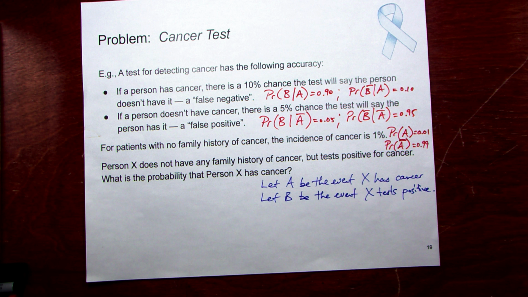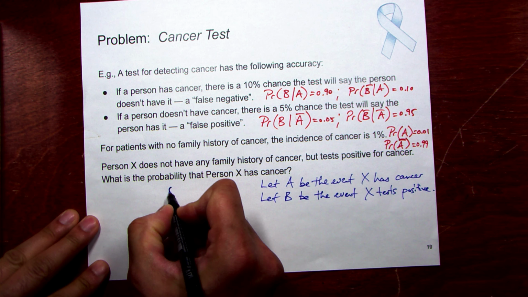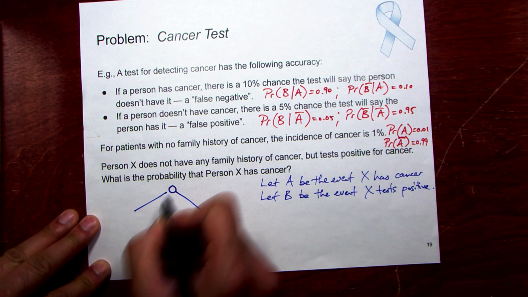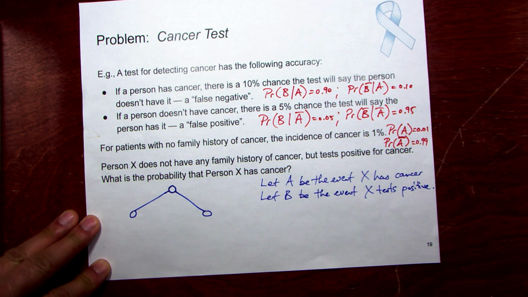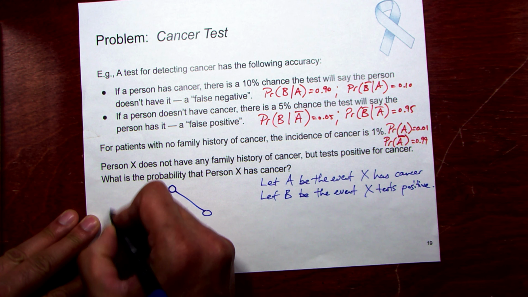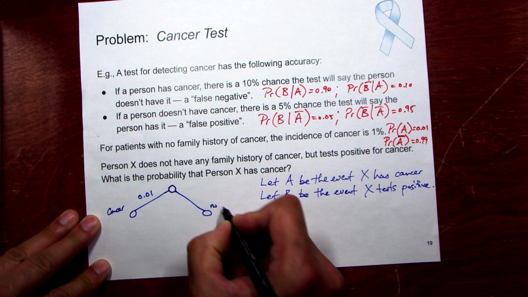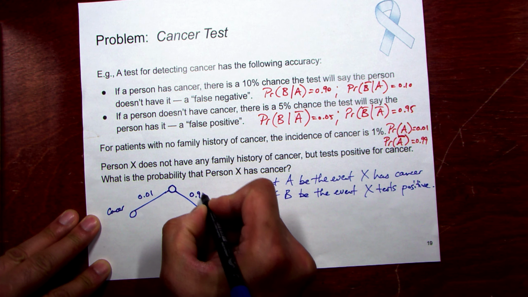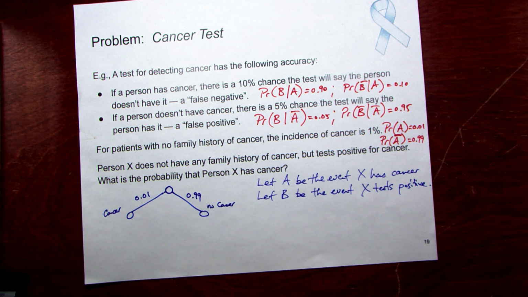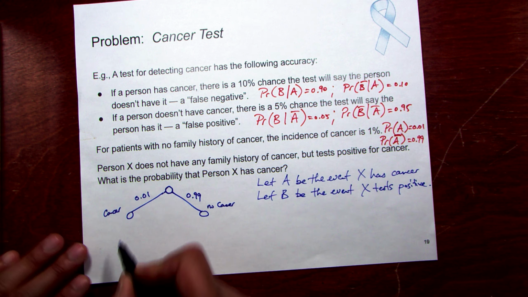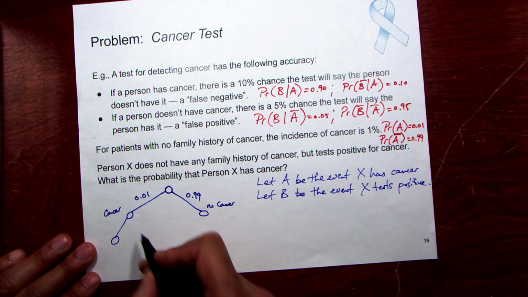Next step, draw the probability tree. I'll get you started on this. We start off in the universe where a person is either dealt a cancerous hand or a non-cancerous hand. So we'll put cancer on the left as 0.01, no cancer is 0.99. And then they either test positive or negative.